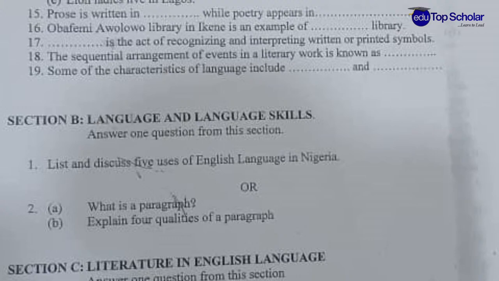Section B, language and language skills. Question number 1, list and discuss 5 uses of English language in Nigeria. You should know that the uses of English language in Nigeria, I've discussed it in the other past question: as official language, as lingua franca, as language of entertainment, as language of the press, as language of the judiciary, as language of education, the language we use in schools. So we have several uses of English language in Nigeria.